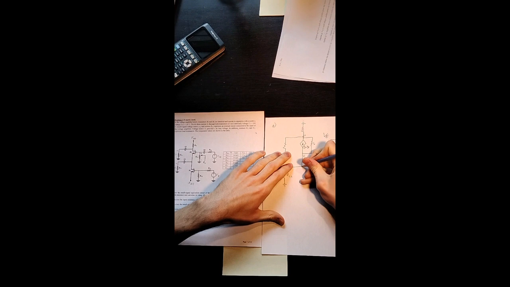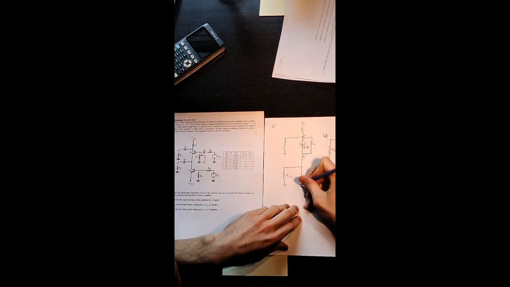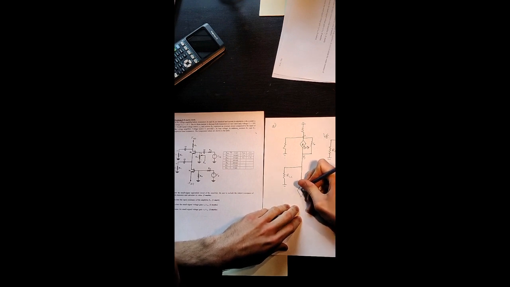So we have another dependent current source.